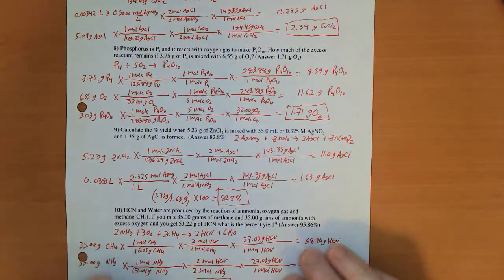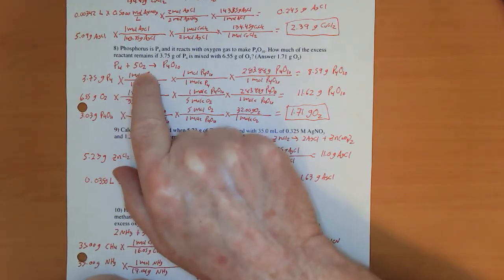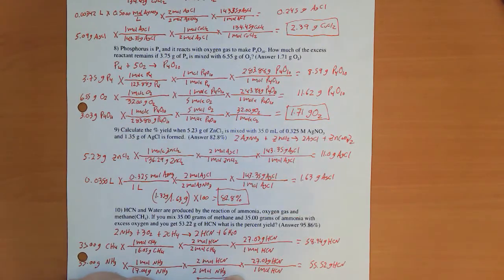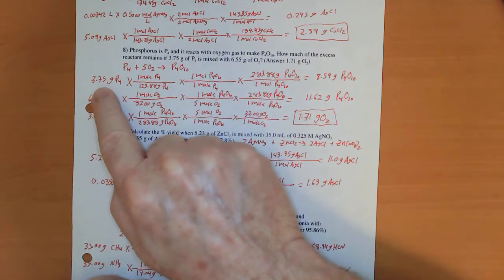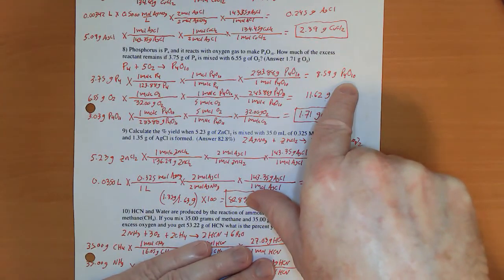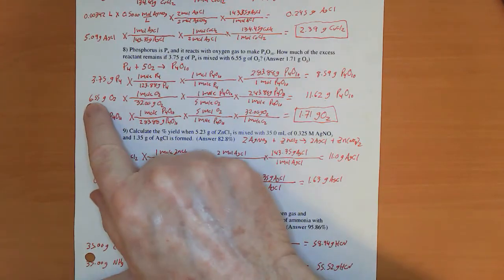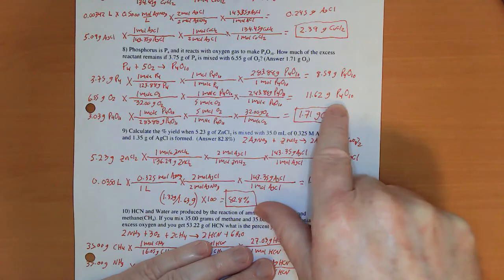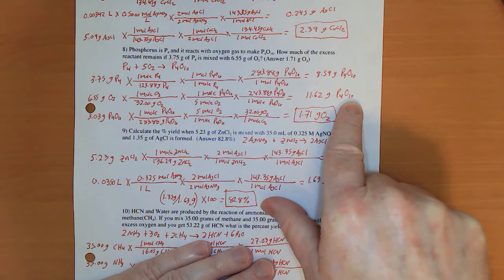In number 8, your reaction is P4 plus 5O2 to give you P4O10. 3.75 grams of P4 gives us 8.59 grams of P4O10, and 6.55 grams of O2 gives us 11.6 grams of P4O10.